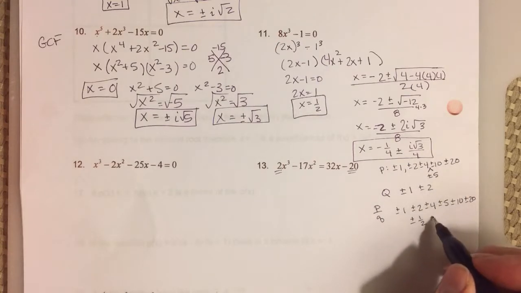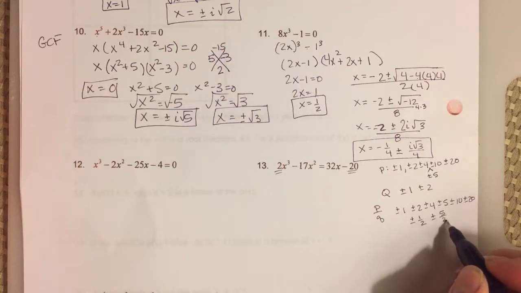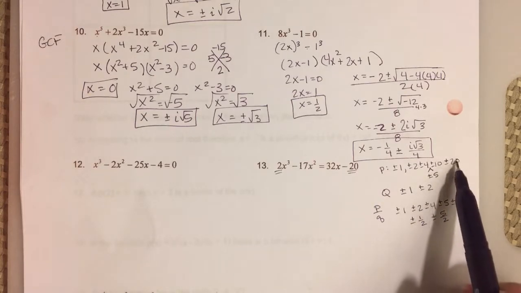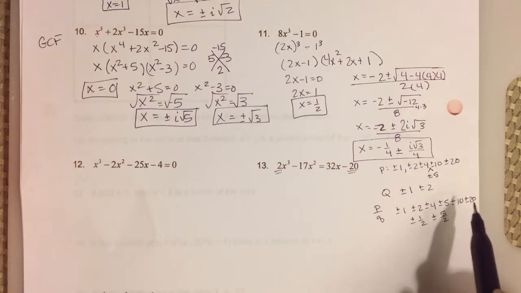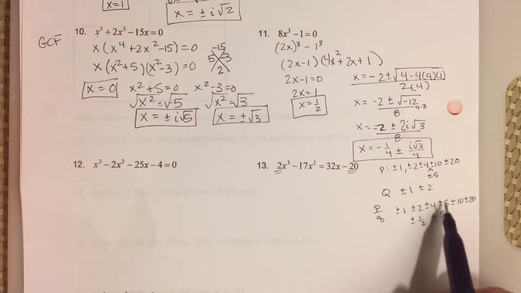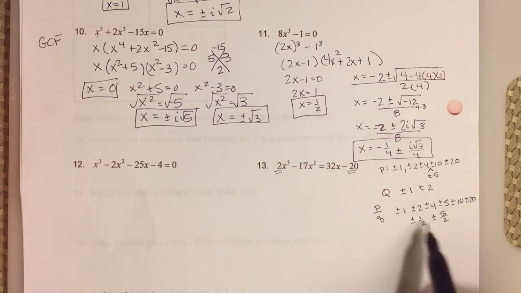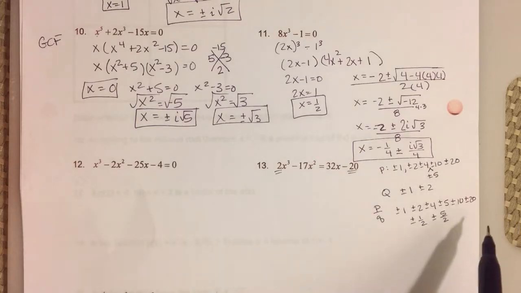5 divided by 2 would be plus or minus 5 halves. 10 divided by 2 would be my 5 right here, and 20 divided by 2 would be my 10 right here. So it looks like I have 1, 2, 3, 4, 5, 6, 7, 8, double them for the plus minus, 16 possible roots. So I told you in class to use -2.